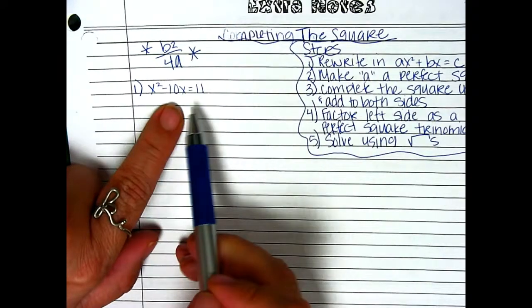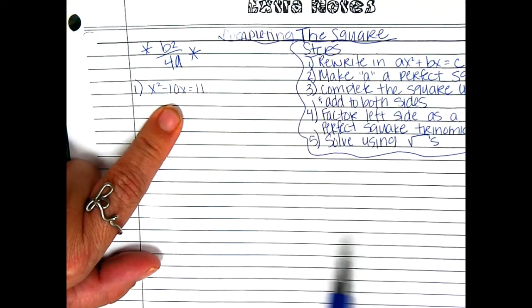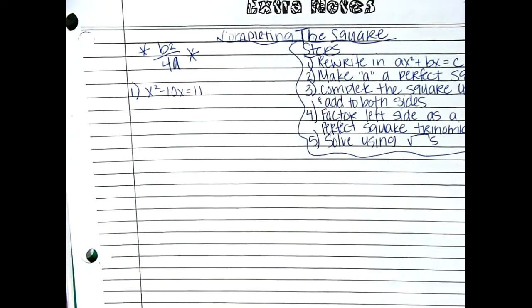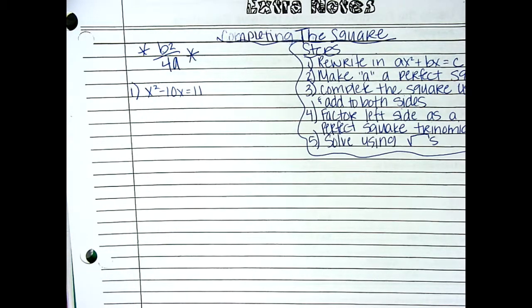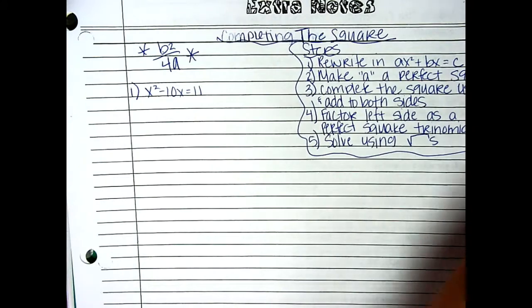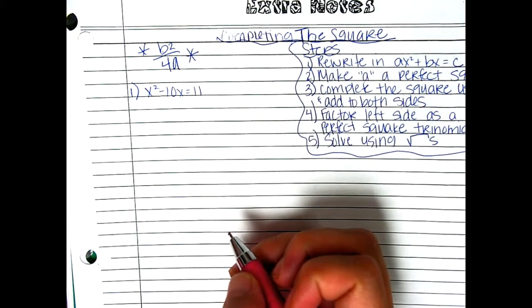Okay, so example number 1 is x squared minus 10x equals 11. Okay, so step 1 has already been done because it's in the correct format. And step 2 is already done because my a term is 1, which is a perfect square. So at this point, what I'm going to do is complete the square.